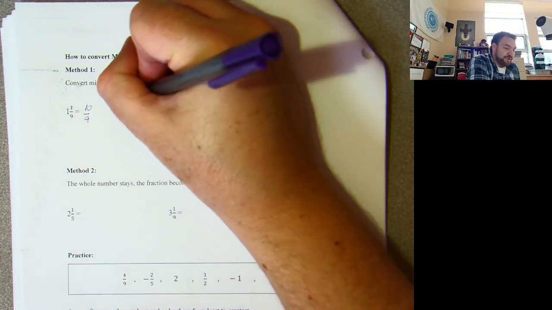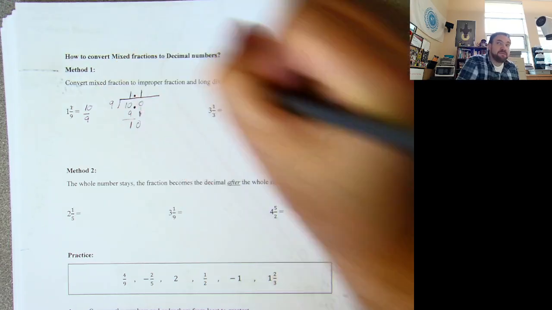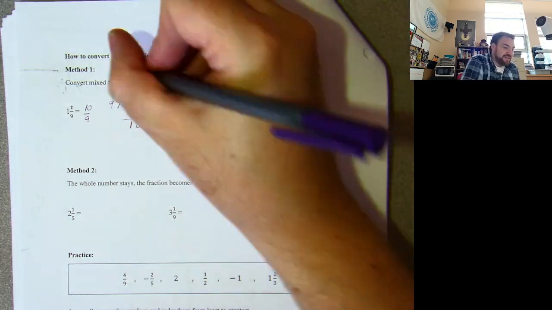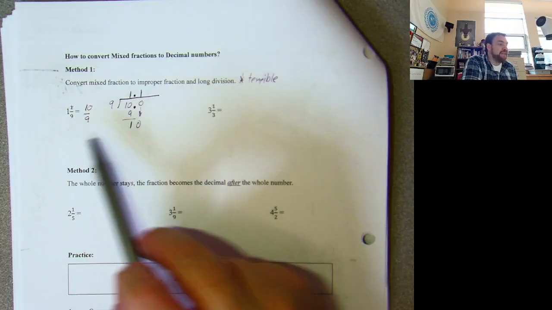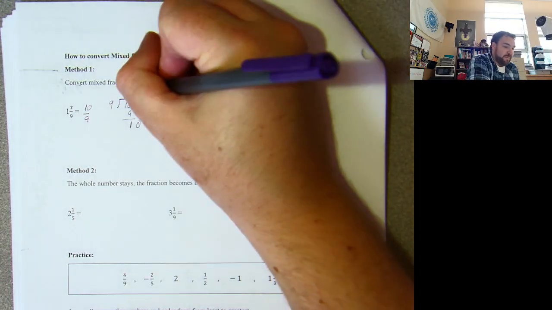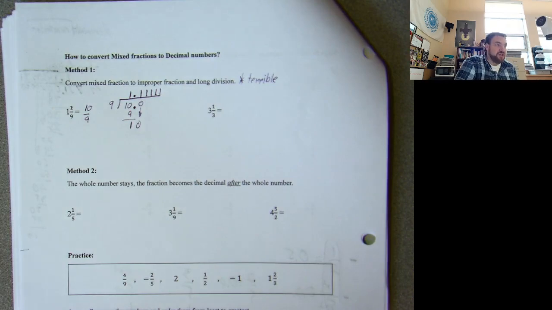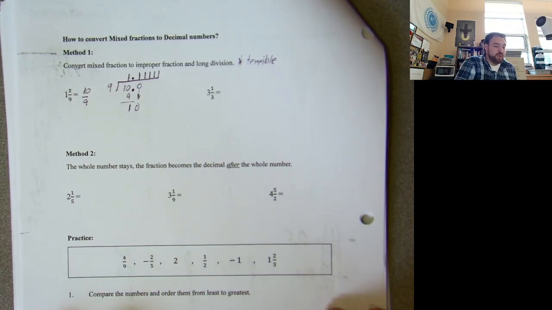When you place a decimal, you place a decimal. 9 goes into 10 once. So what do you think the decimal is going to be for 1 and 1/9 as we long divide here? Mila. 1.1 repeating. Long division will work. Or you can lock in some of those things I told you to lock in.